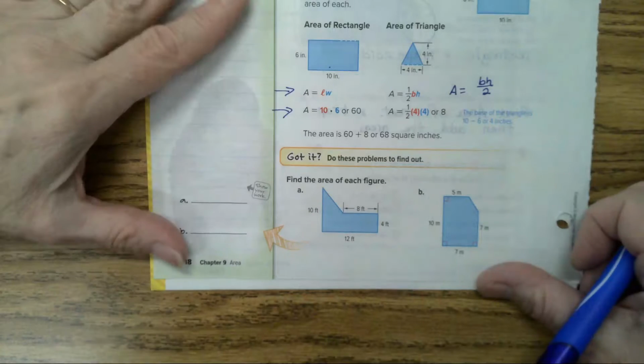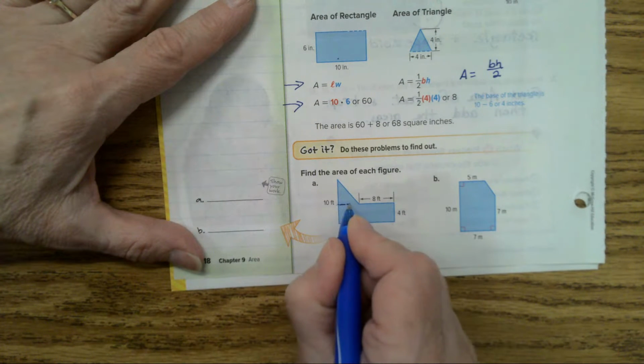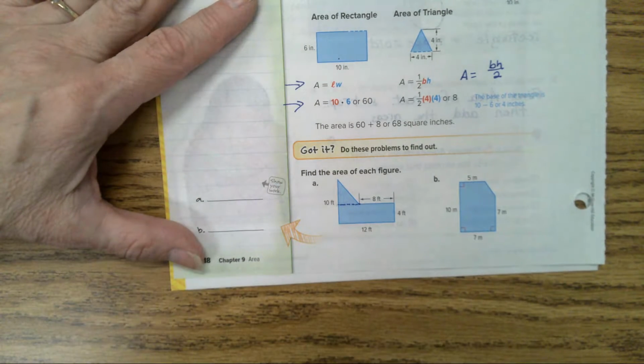A trapezoid and a triangle? I think let's do rectangle and triangle. So let's do it this way. Okay, everyone put your dot there.